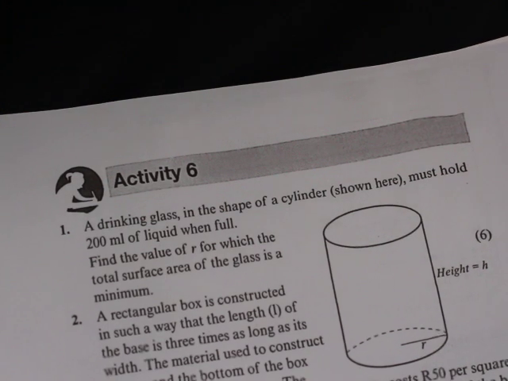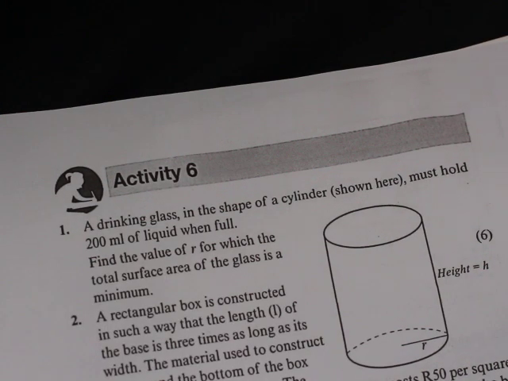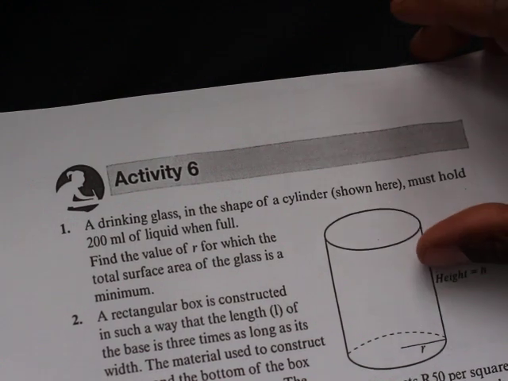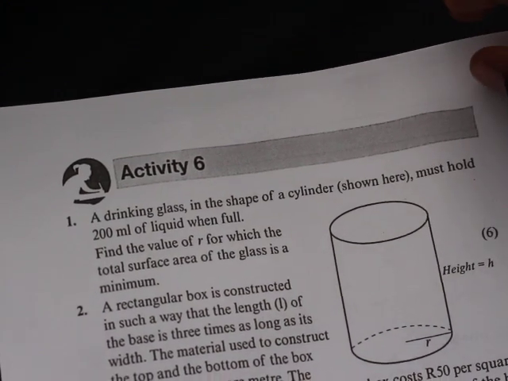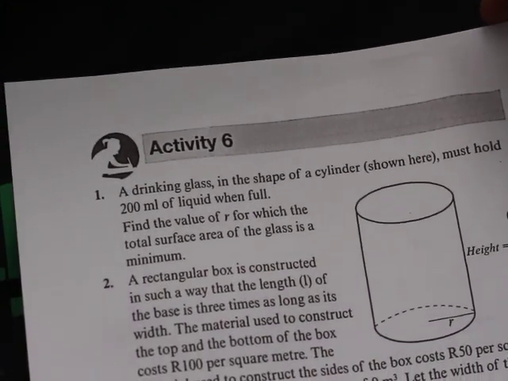And sometimes it's area. Area is still along the lines of surface area. So you must know exactly what is area and what is surface area. You must understand what is volume.